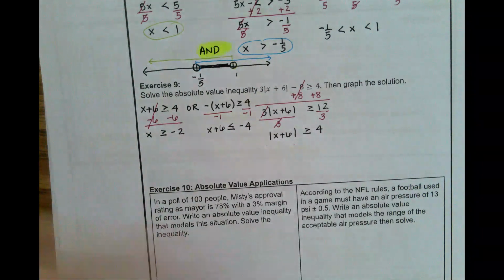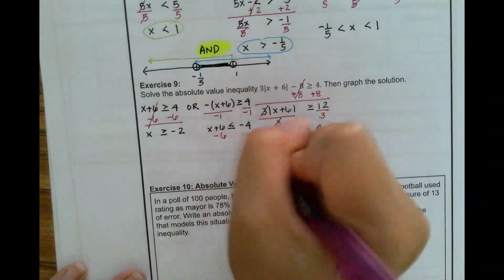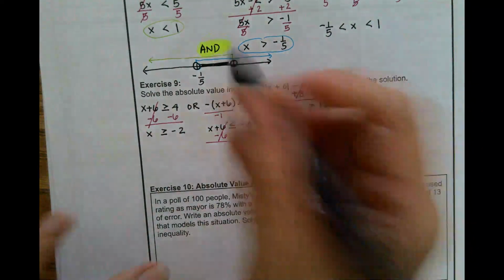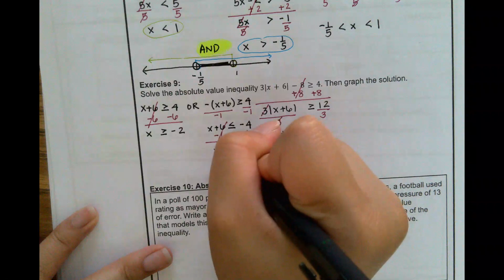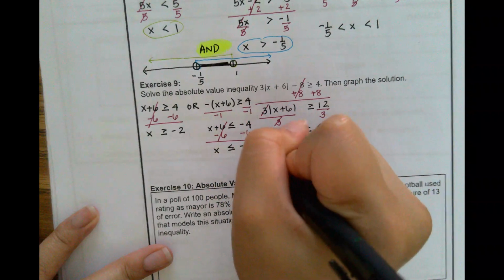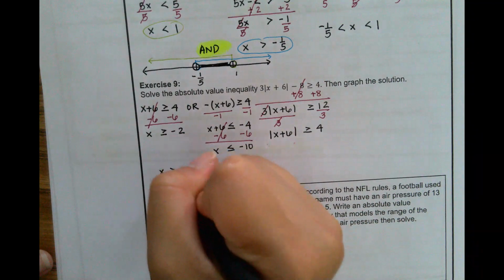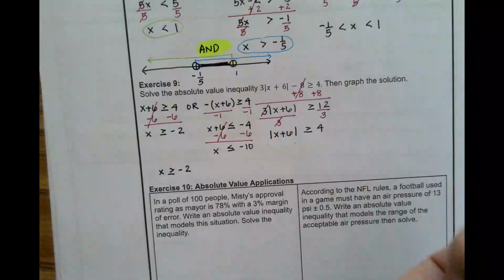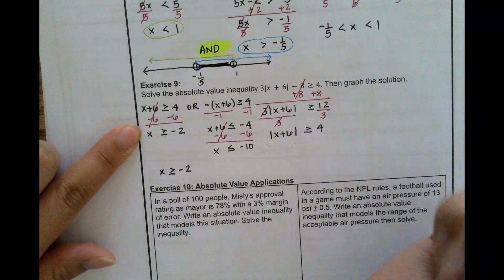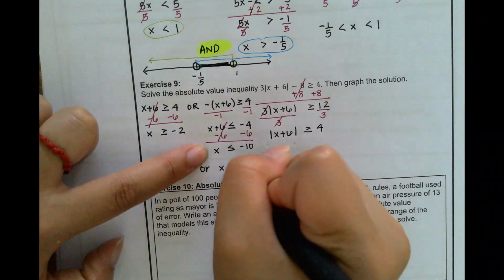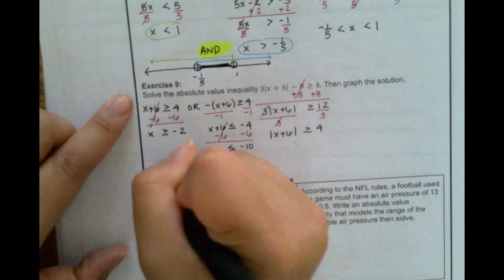Okay, still not done. x is not by itself, so subtract 6. 6 minus 6 is 0, leaving me with x plus 0. Negative 4 minus 6 is negative 10. So here, my answer is x is greater than or equal to negative 2. That's my right side. Or x is less than or equal to negative 10.